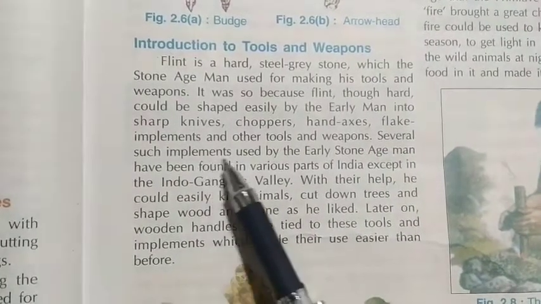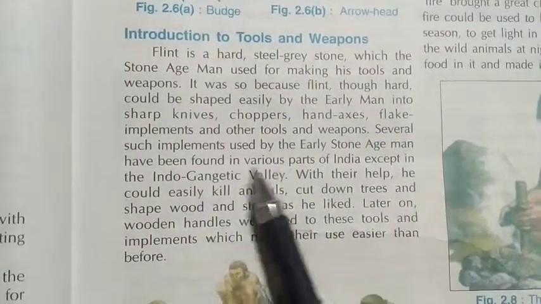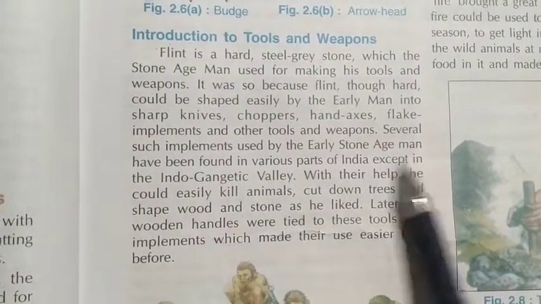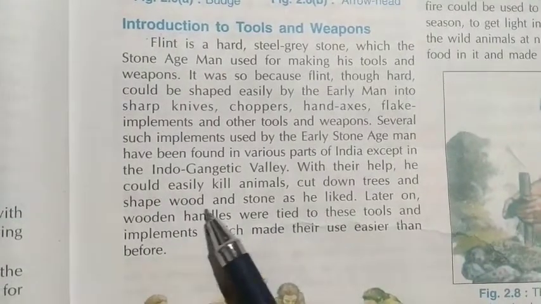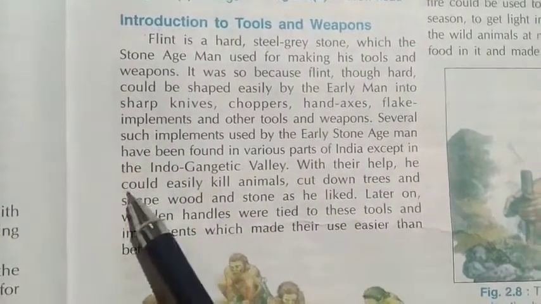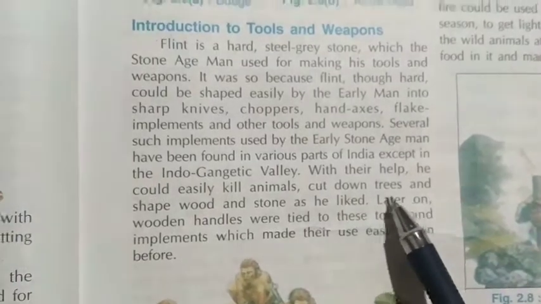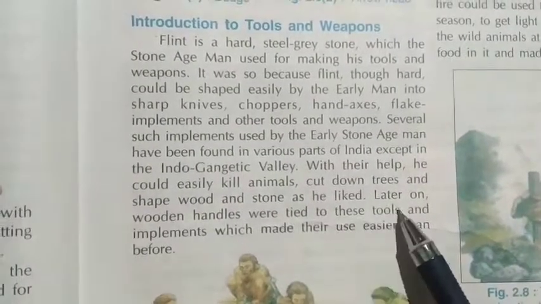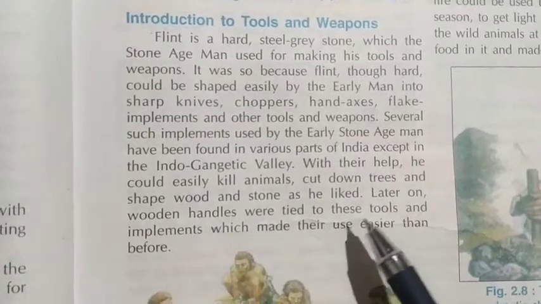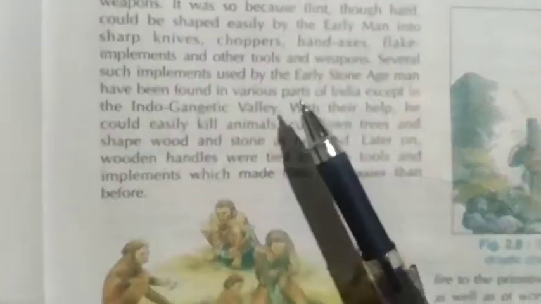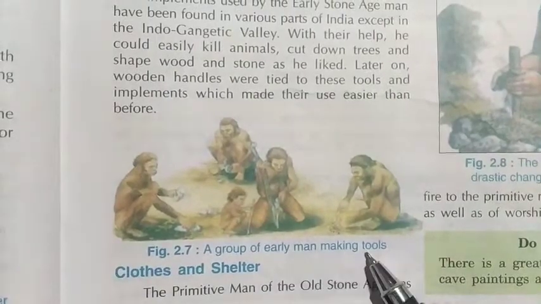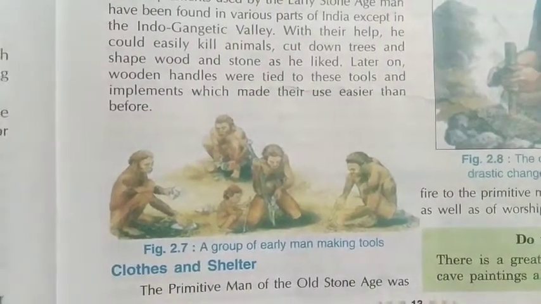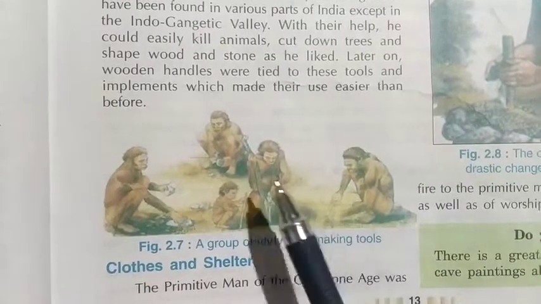Several such implements used by the early Stone Age men have been found in various parts of India except in the Indo-Gangetic Valley. With their help, he could easily kill animals, cut down trees, and shape wood and stone. Later on, wooden handles were tied to these tools and implements, which made their use easier than before, as you can see here in the picture. Figure 2.7, a group of early men making tools. Here you can see they are making tools and weapons from the stone.